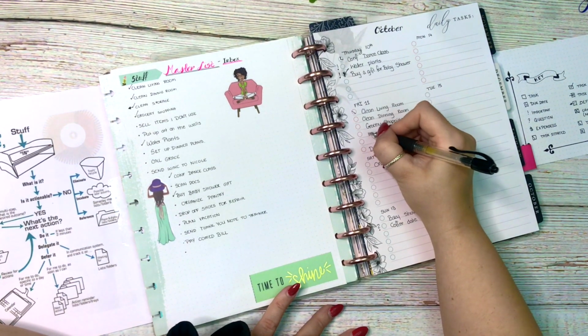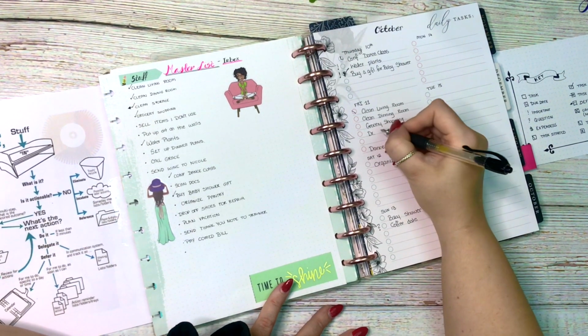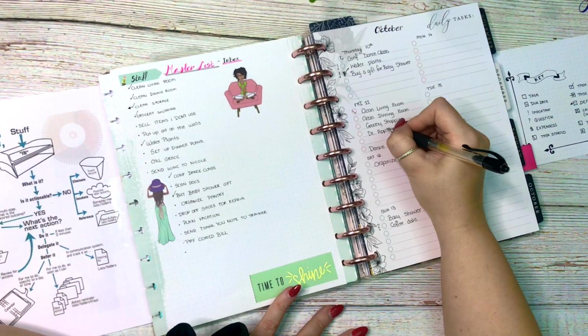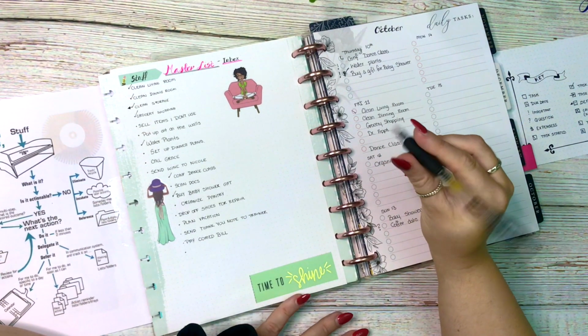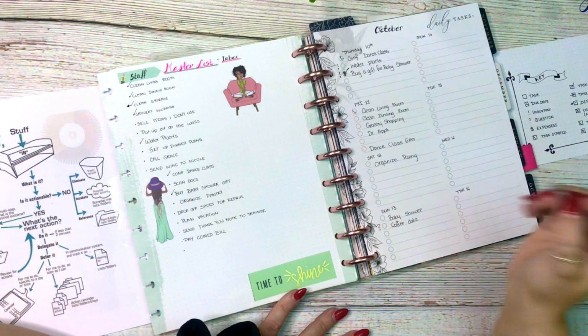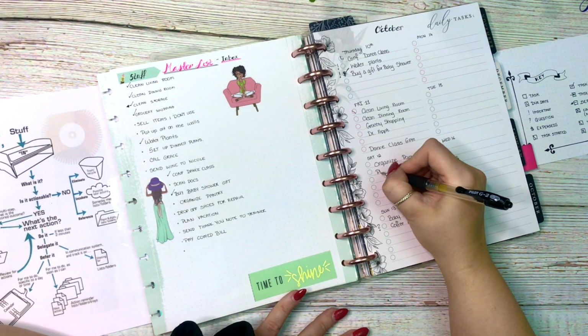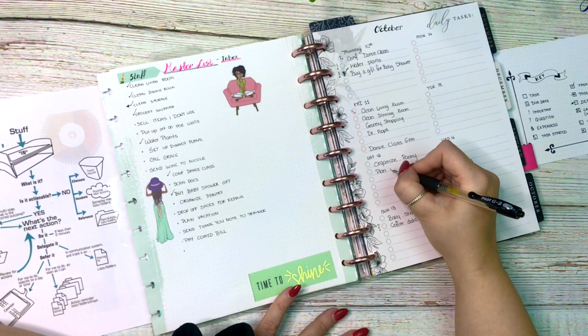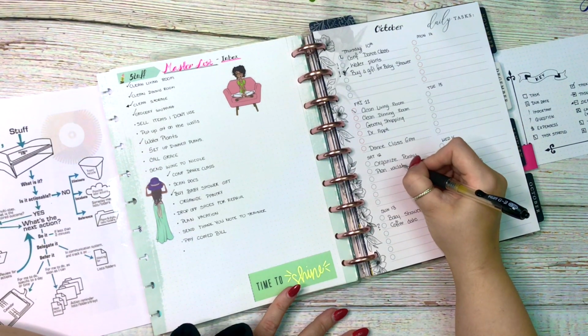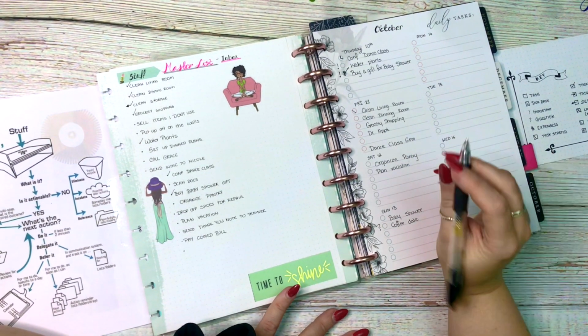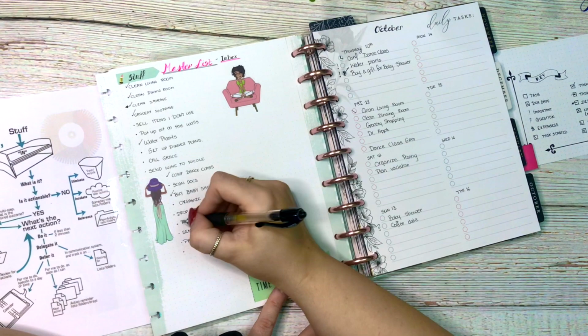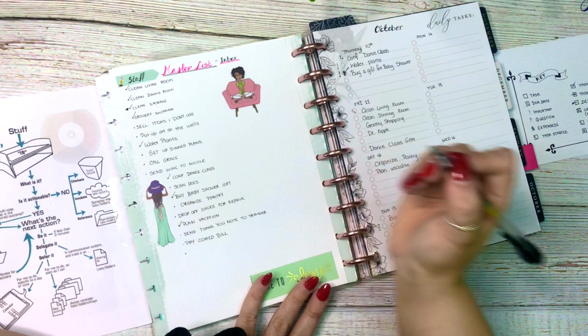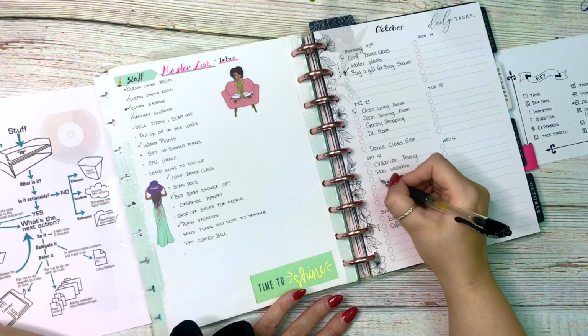I have a doctor's appointment on Friday. I need to plan vacation. So that was up here. I need to drop off shoes for repair.